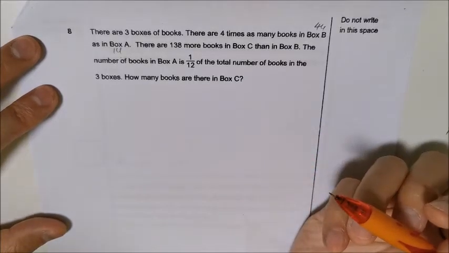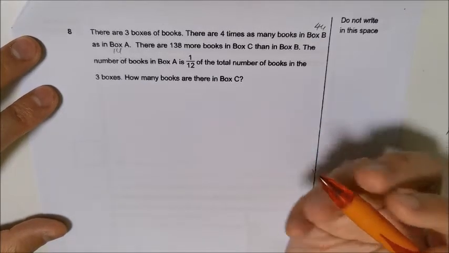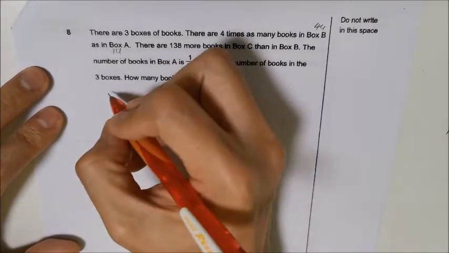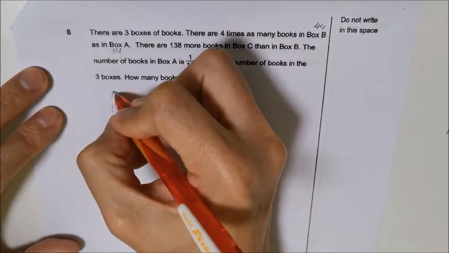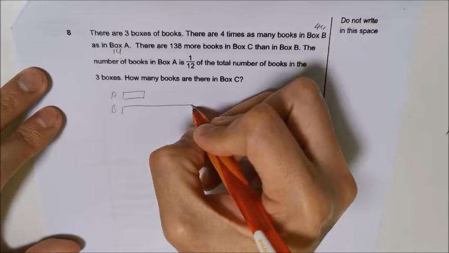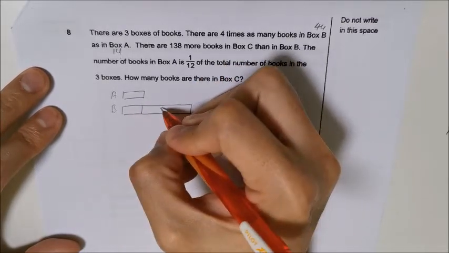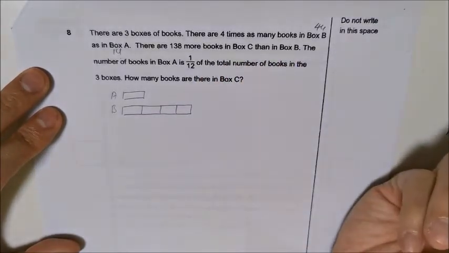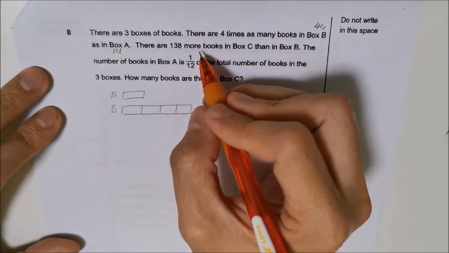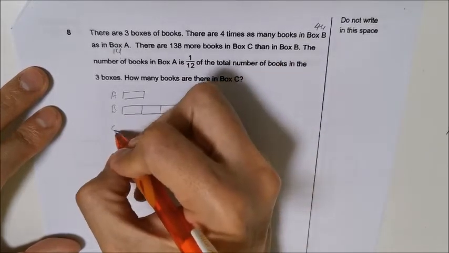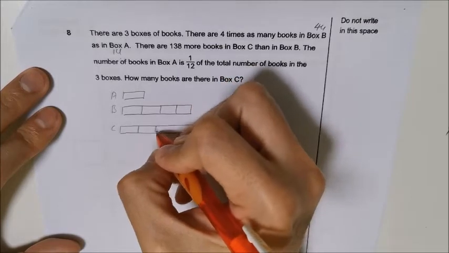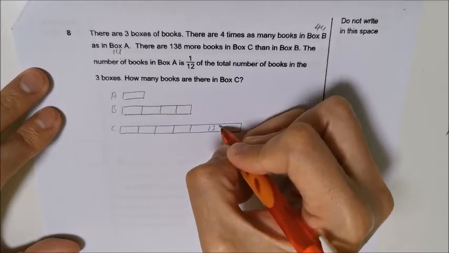Okay guys, I think what we can do is that we can draw the model. I can draw A and B first. So A is 1 unit, right? So B will be 4 units. 1, 2, 3, 4. Okay, and there are 138 more books in C than in B. So C is even longer. So 1, 2, 3, 4 plus 138.